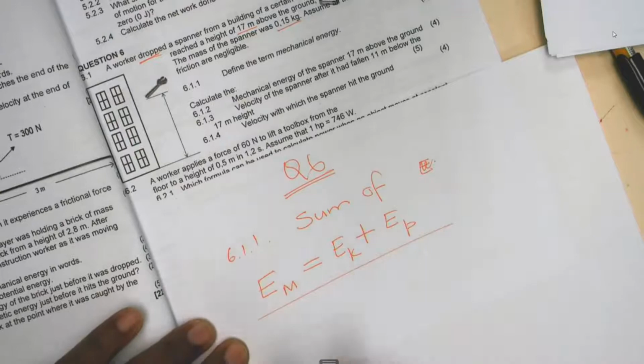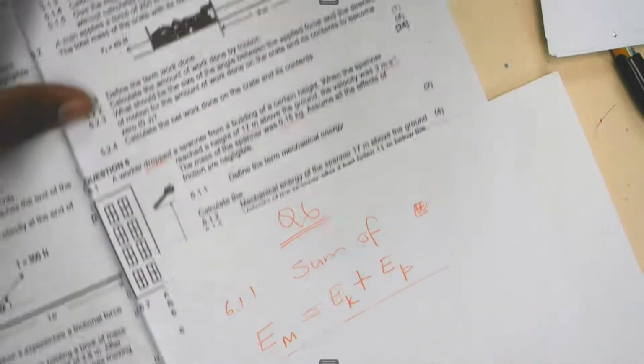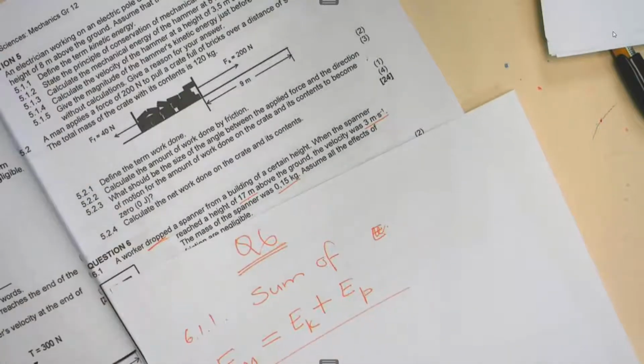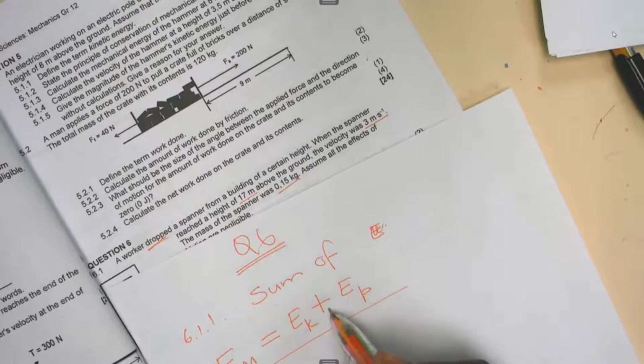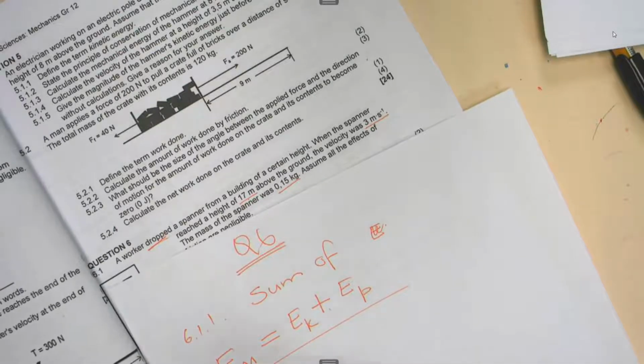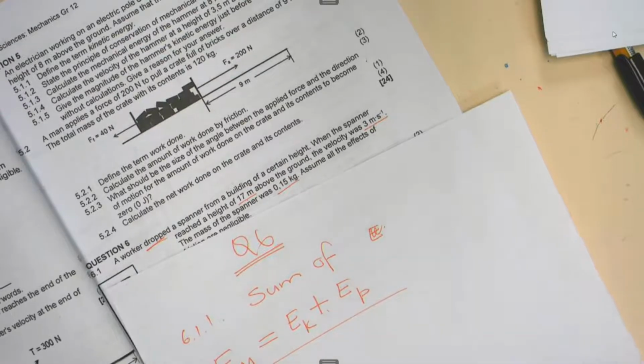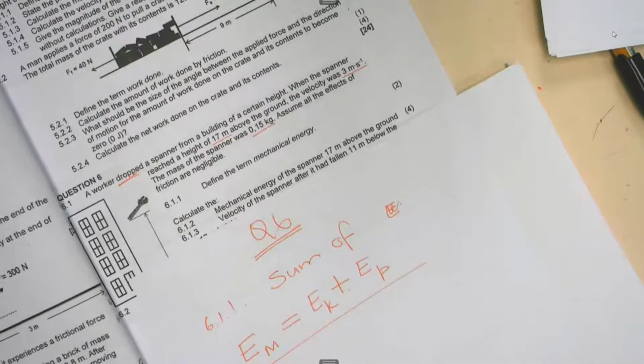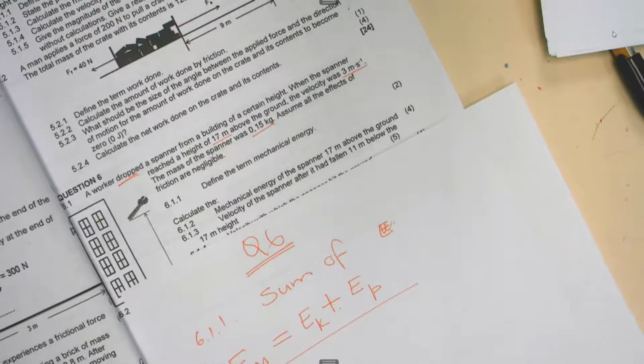So it's very important that we remember that definition. The sum of the gravitational potential energy and the kinetic energy of a body. The sum of. Then 6.1.2. Calculate the mechanical energy of the spanner 17 meters above the ground.